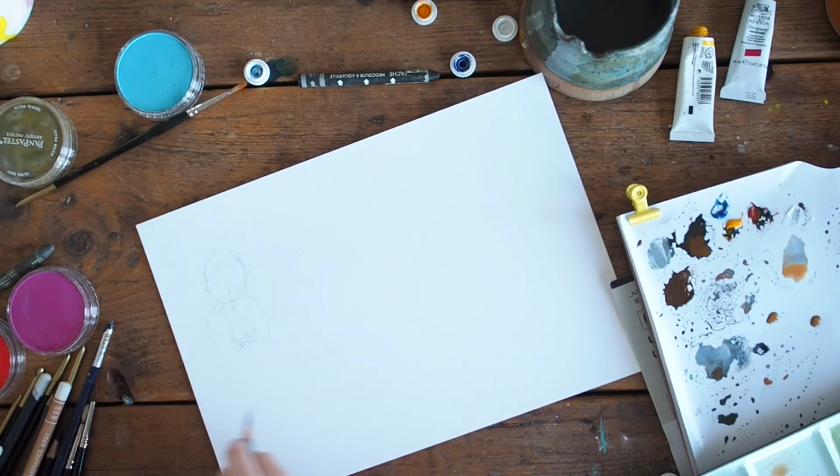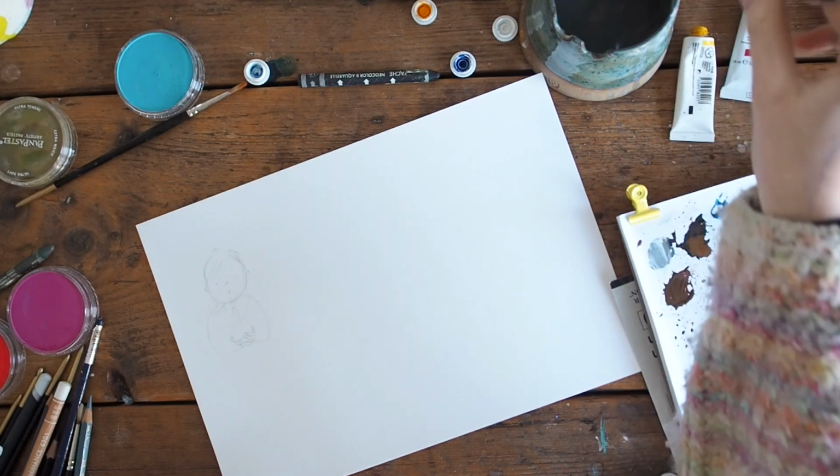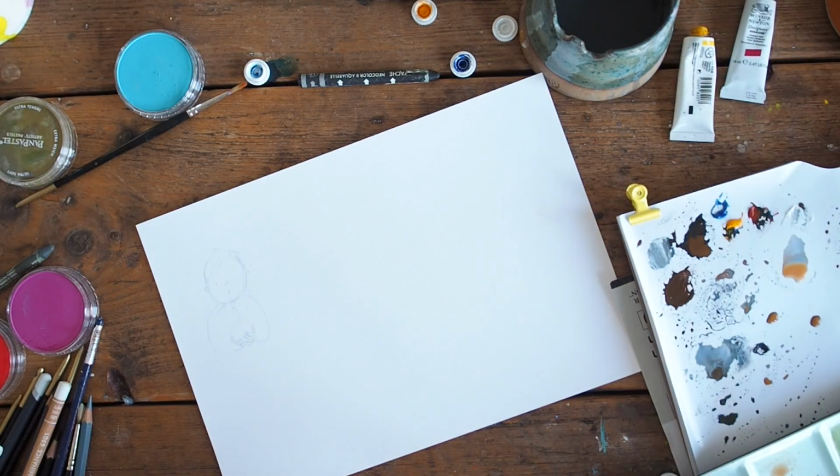And then just thinking about how I use lighting in this image to create the glow of the candle and then to also create atmosphere.